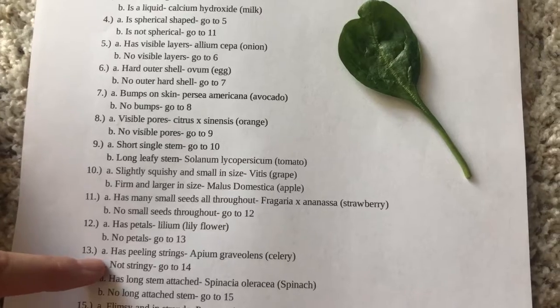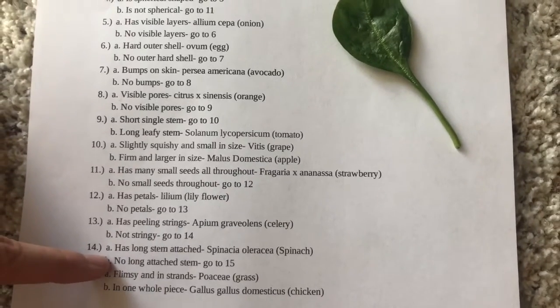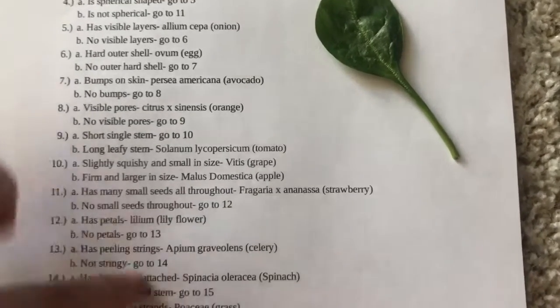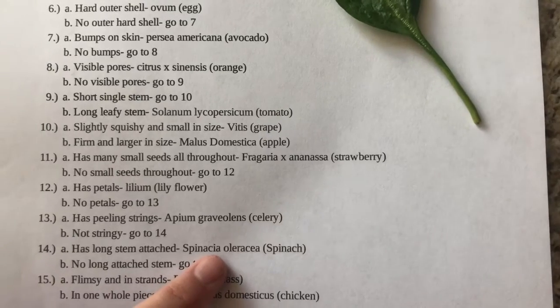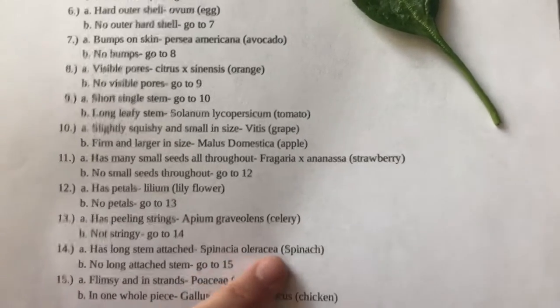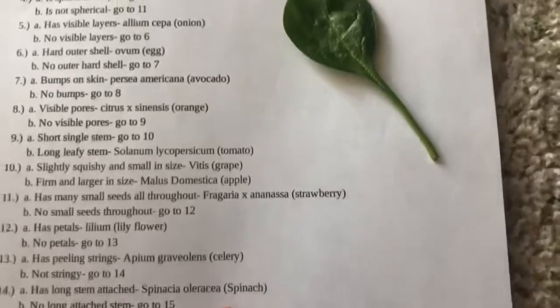It is not stringy, so we'll go to 14. It does have a long stem attached, which means it is the Spinacia oleracea. I don't know if that's how you pronounce it, but it's spinach.